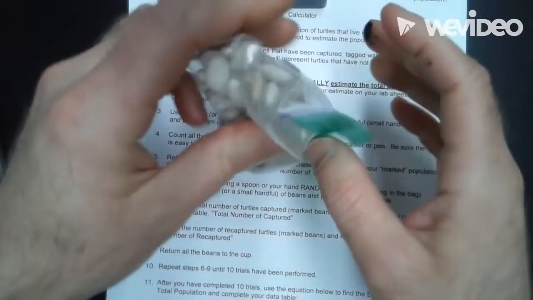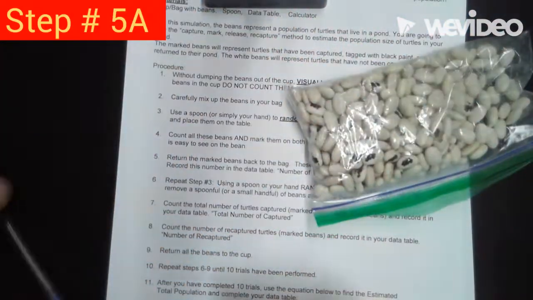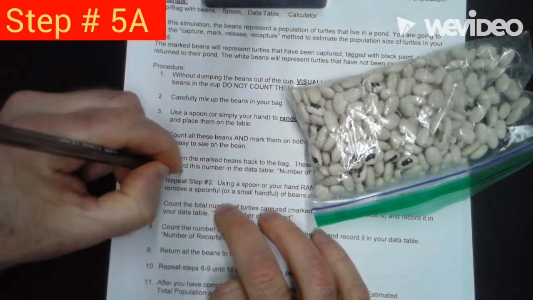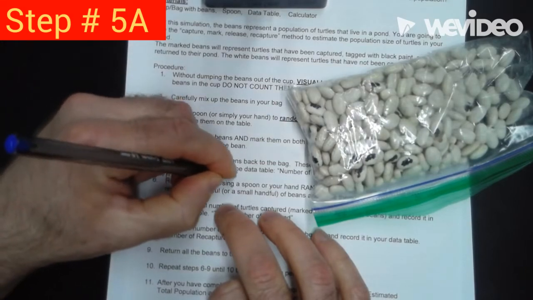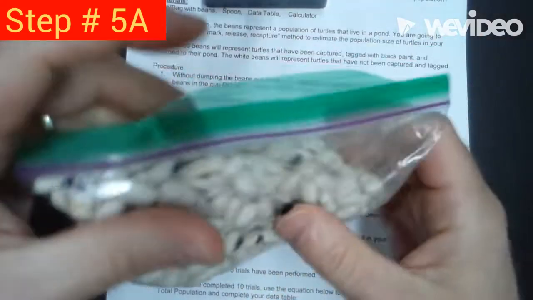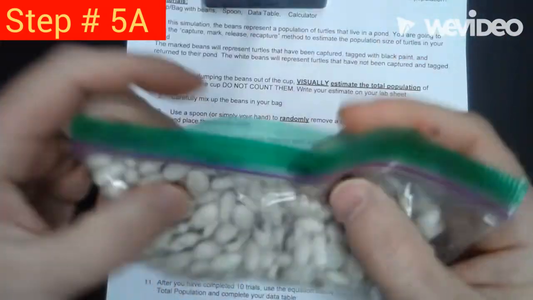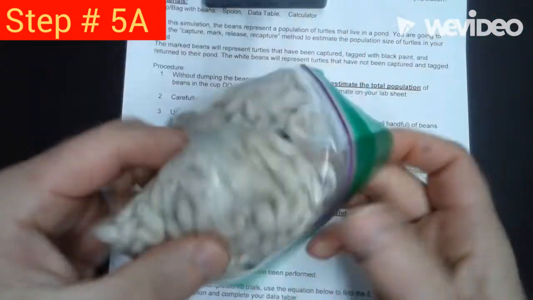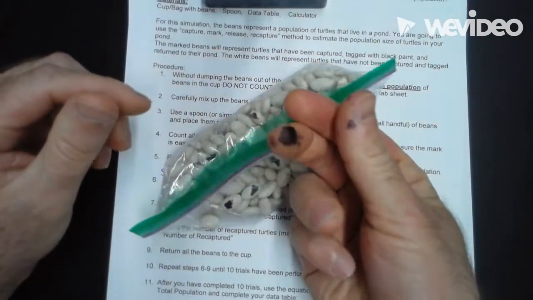What I forgot to mention there is it's important that you mix up the bag. So let's add this right here. Step 5A. Mix up the bag. Mix this bag up. Make sure our turtles get spread around in the population really good. They're ready. I got marker on my fingers.